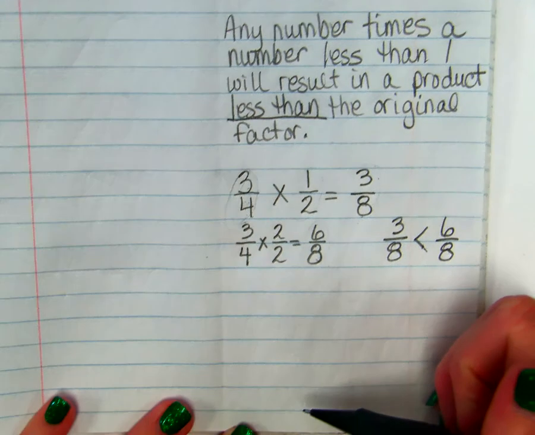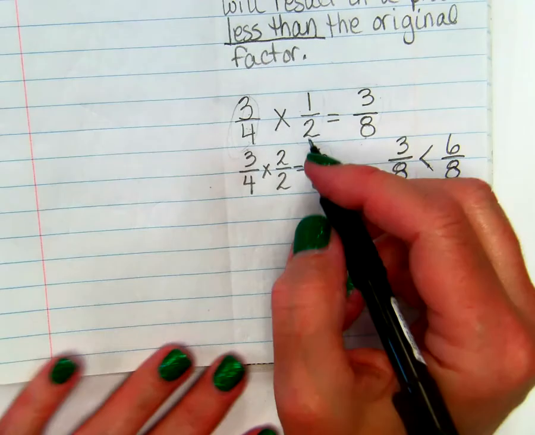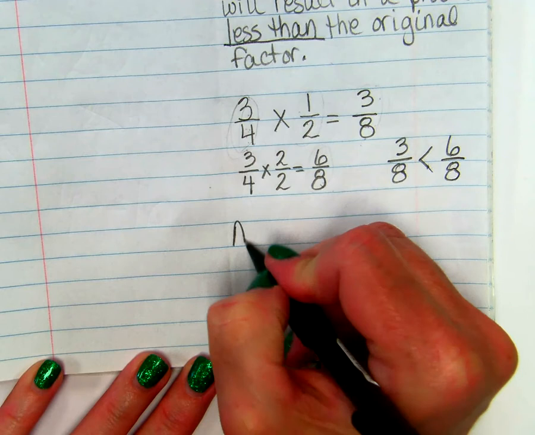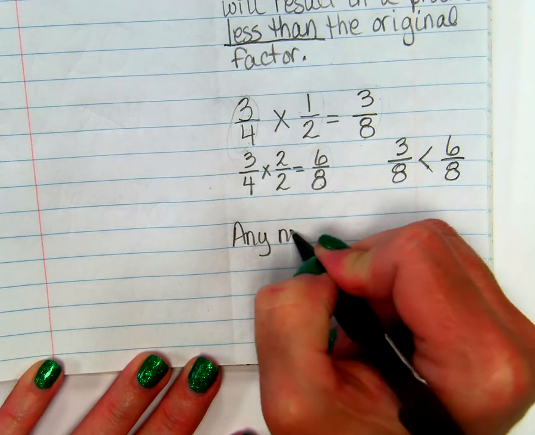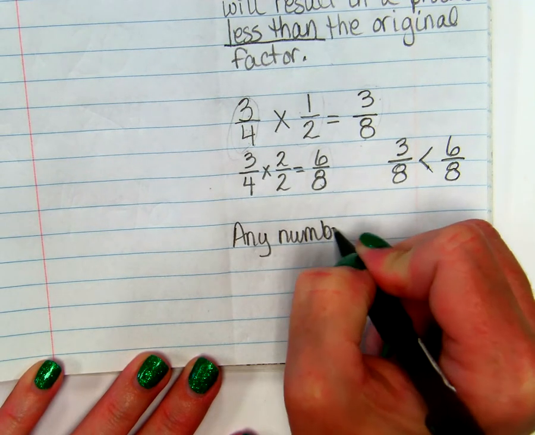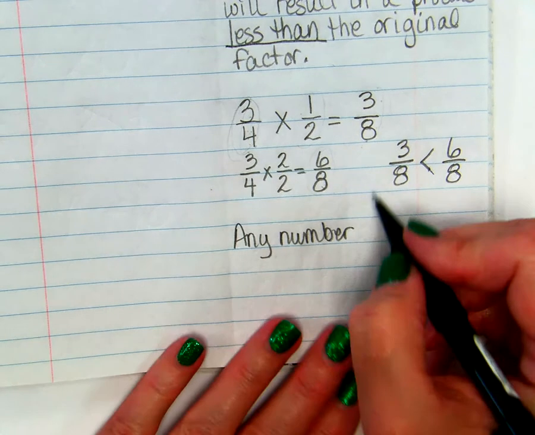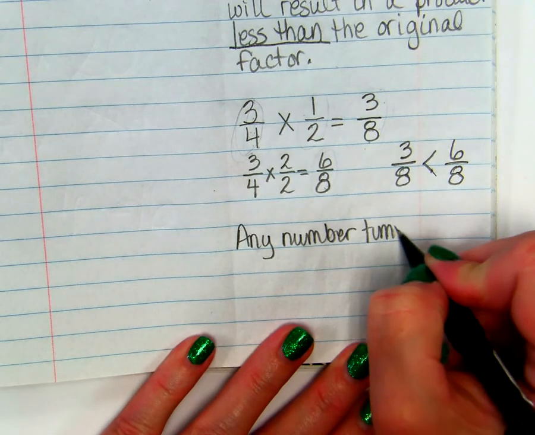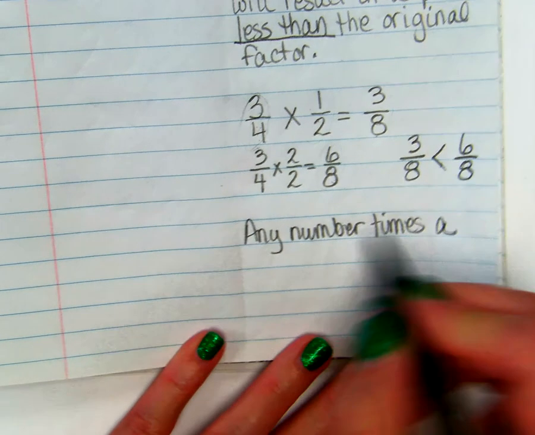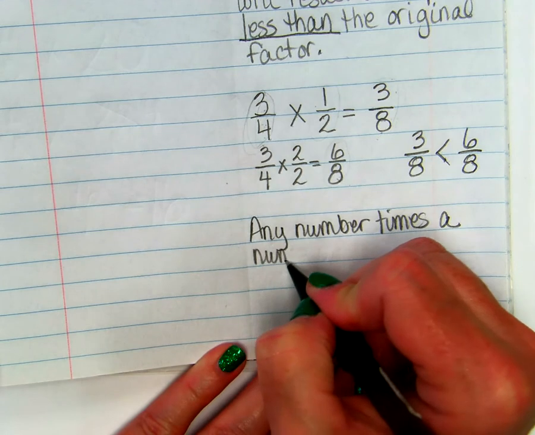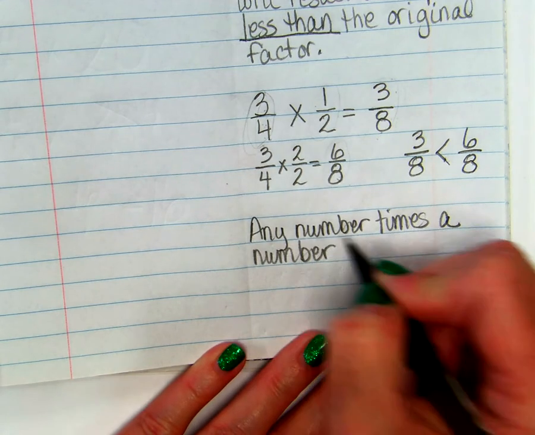Are you ready? Any number times a number. I may be running out of space there. I don't know. Let's check this out.